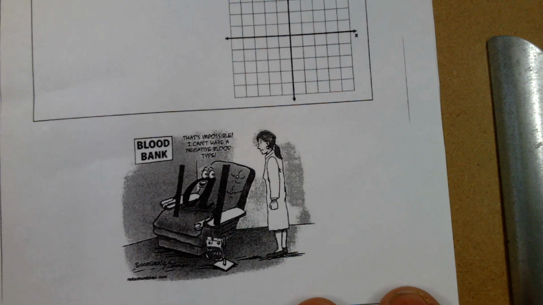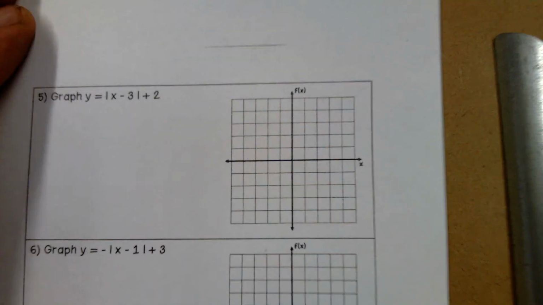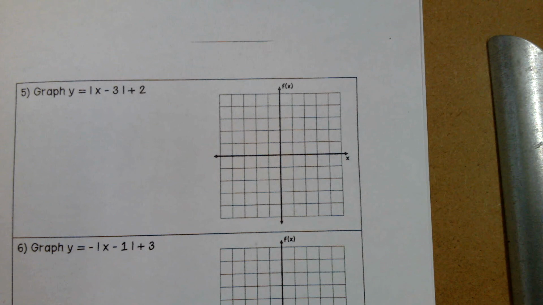By the way, I found this little absolute value math dad joke. Anybody get it? Yeah, I guess he's finding out he's a negative blood type, but he can't because he's an absolute value. Thank you for humoring me. All right.